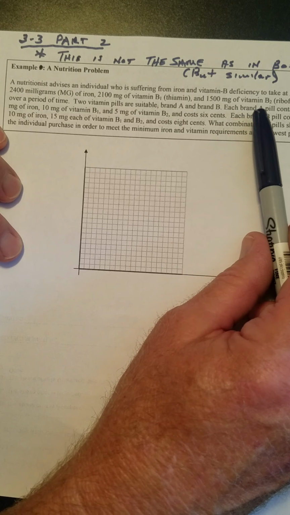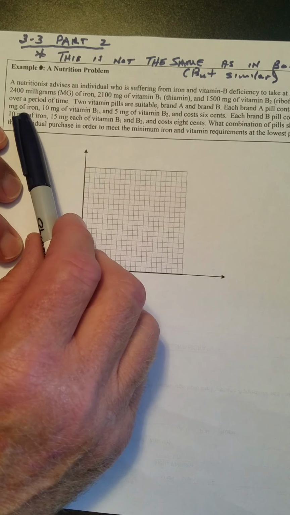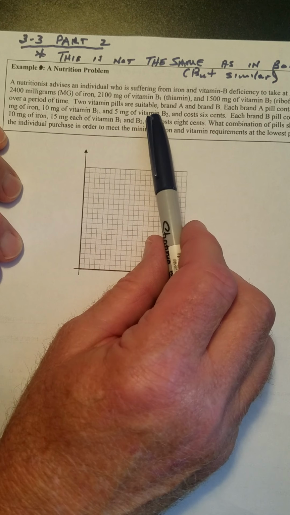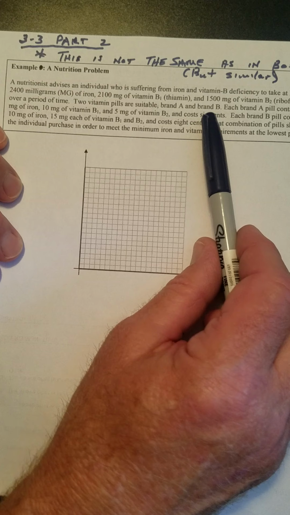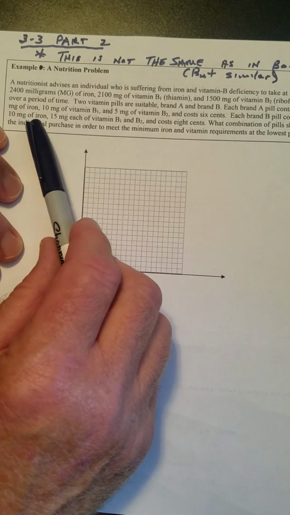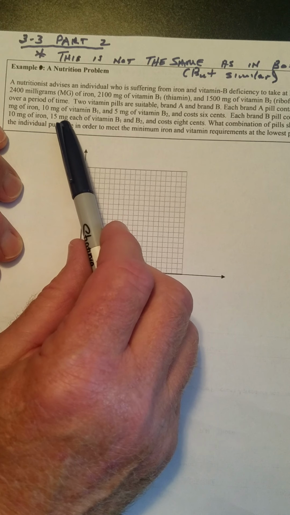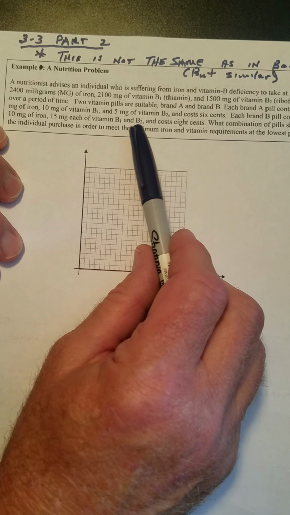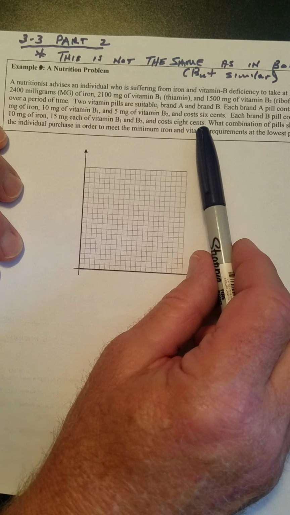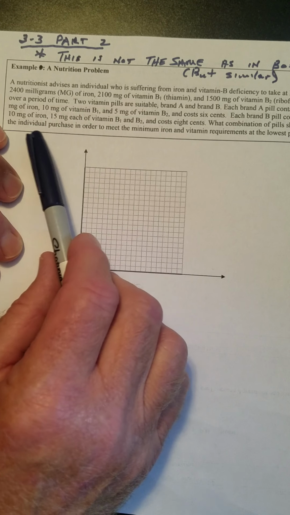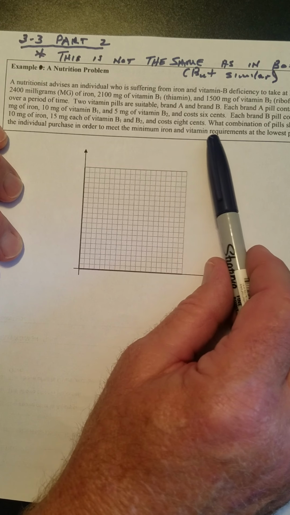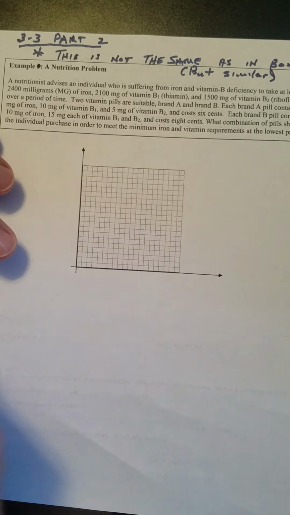Each brand A pill contains 40 milligrams of iron, 10 milligrams of B1, and 5 milligrams of B2, and costs 6 cents. Each brand B pill contains 10 milligrams of iron, 15 milligrams each of vitamin B1 and B2, and costs 8 cents. What combination of pills should the individual purchase in order to meet the minimum iron and vitamin requirements at the lowest price?